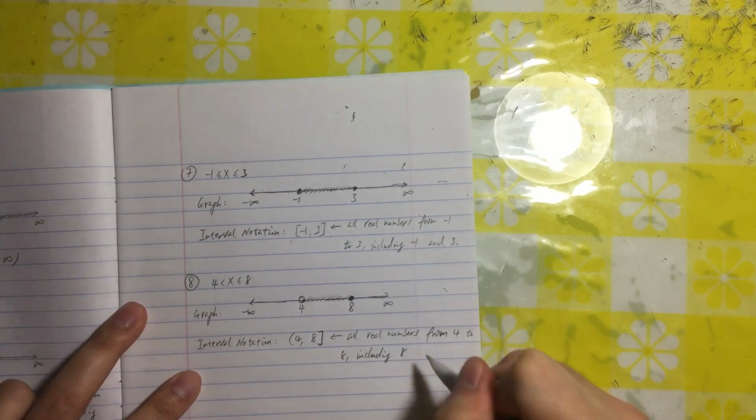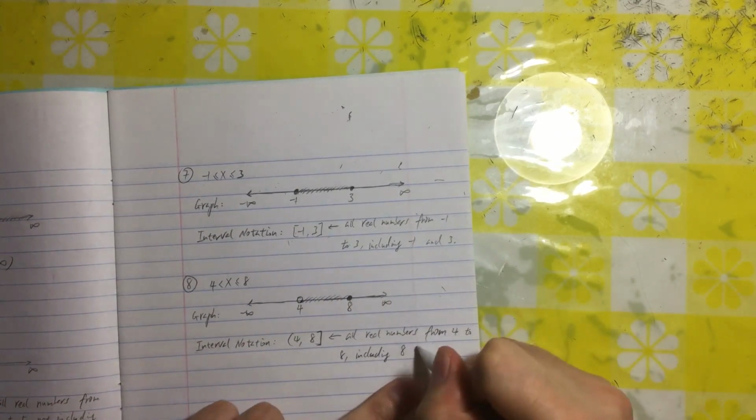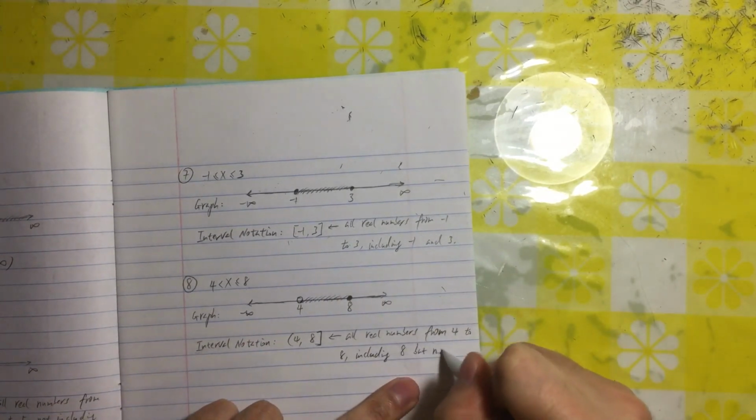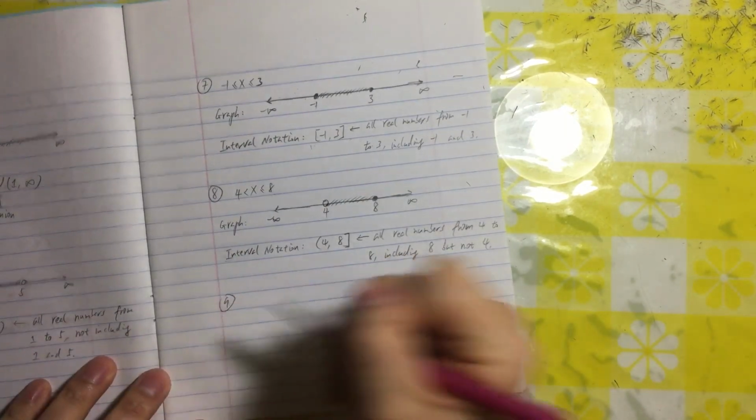Including A, but not 4. All real numbers from 4 to A, including A, but not 4. Next example.